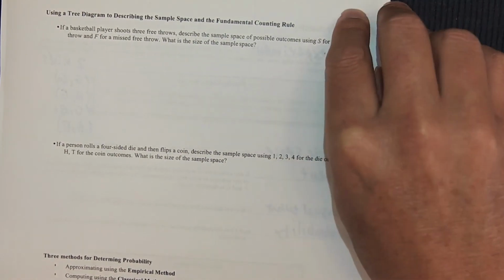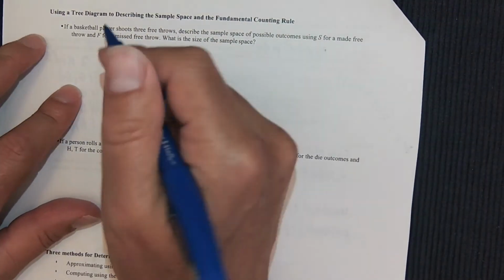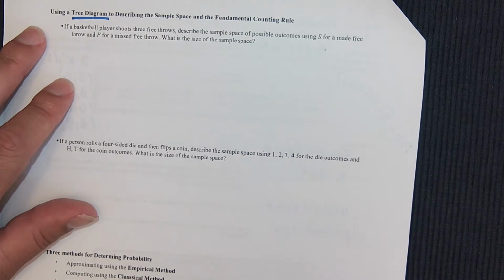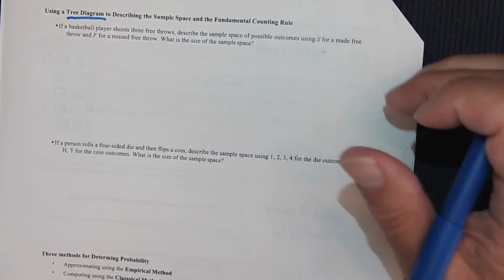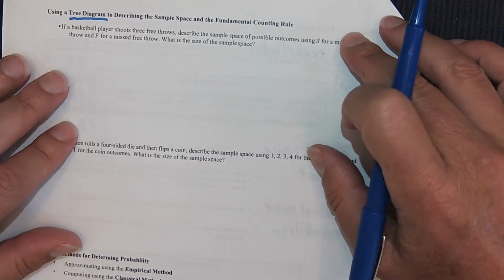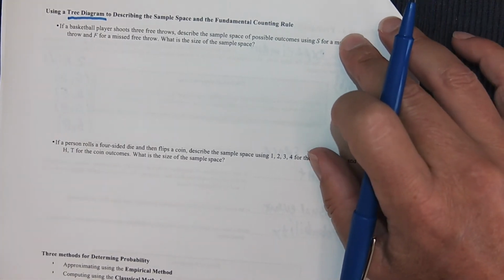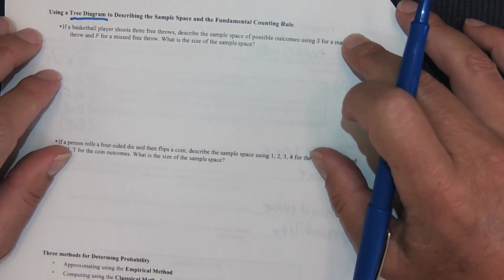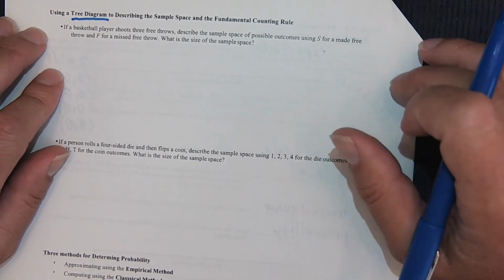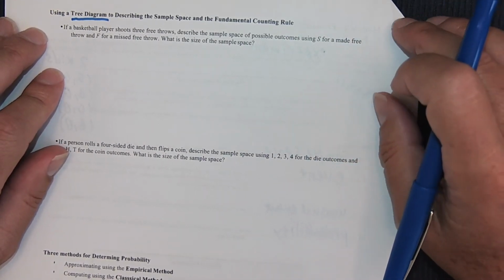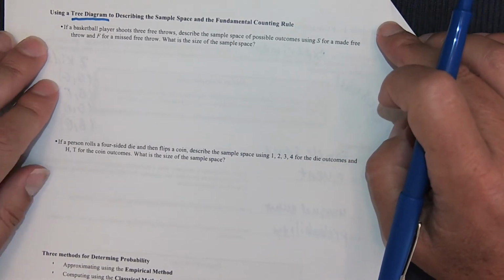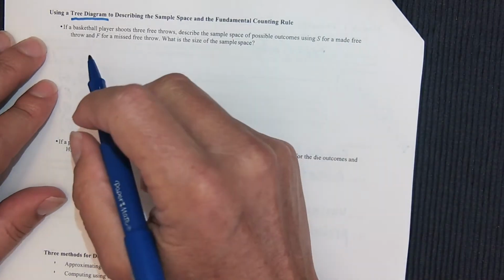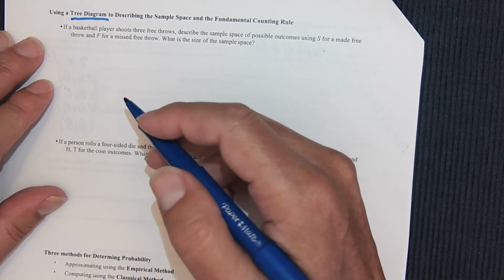All right, so we are going to draw something called a tree diagram. Using a tree diagram to describe the sample space and the fundamental counting rule. If a basketball player shoots three free throws, describe the sample space of possible outcomes using S for the made free throw and F for not, meaning success or failure.